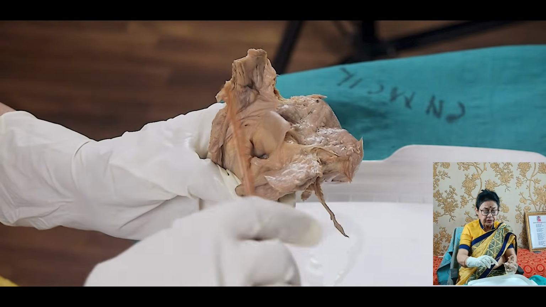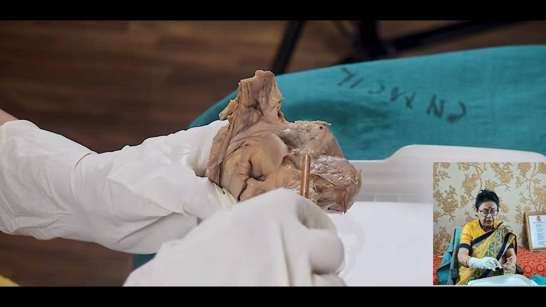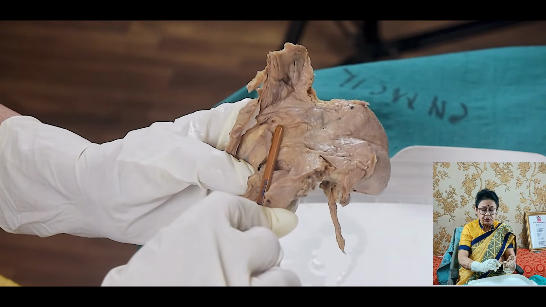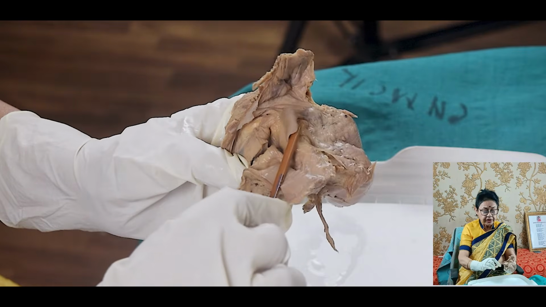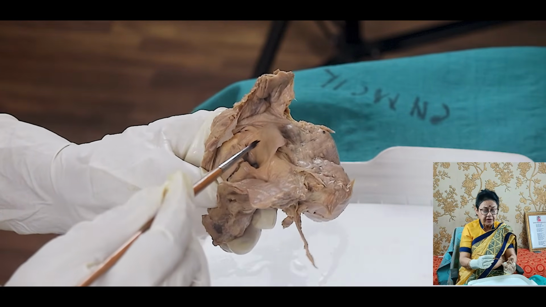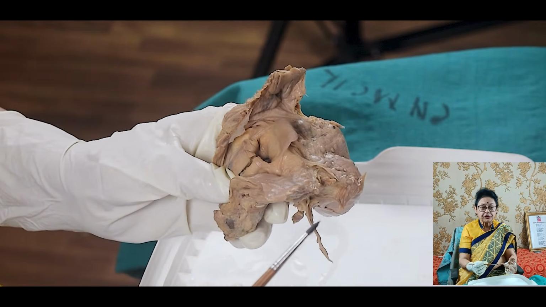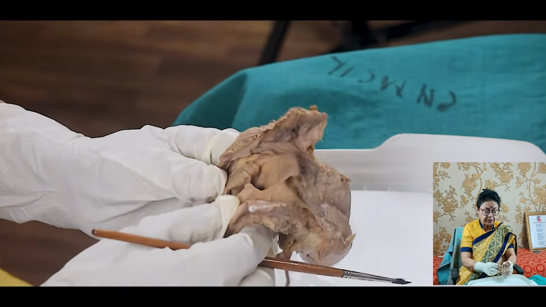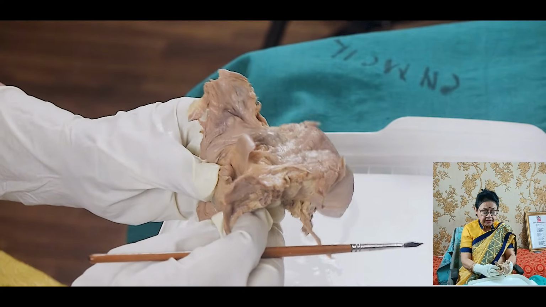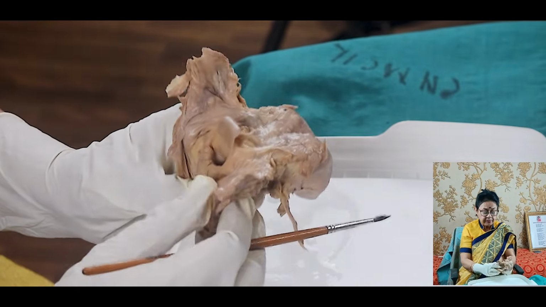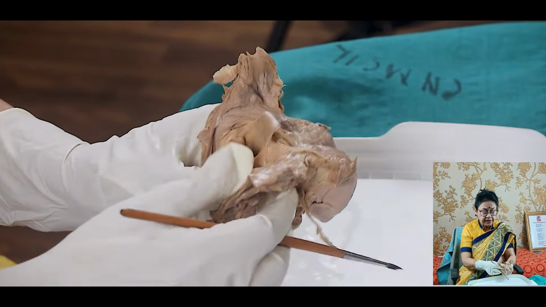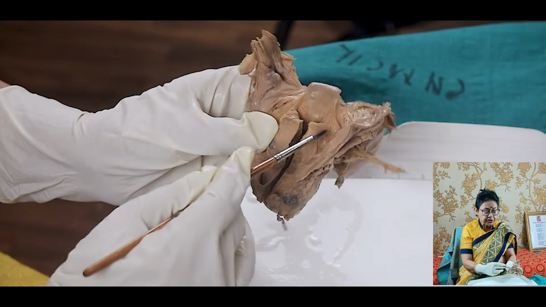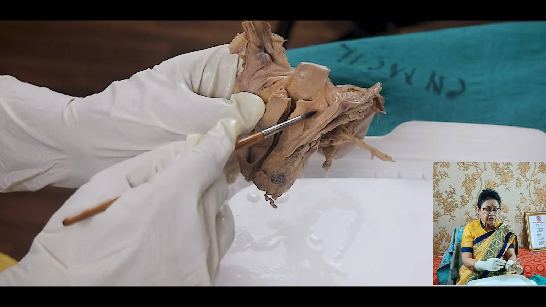When we are taking food, we cannot take respiration. You will see this becomes closed. And when we respire, we cannot take food. So both are not done simultaneously. So this is the inlet of the larynx, and by the side of the inlet you will see two depressions, and these depressions are known as the piriform fossa.